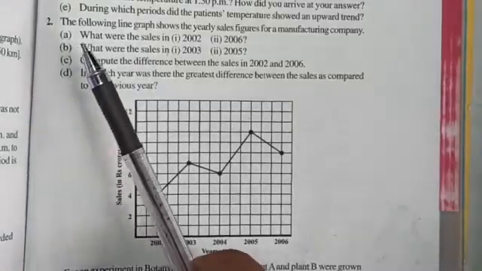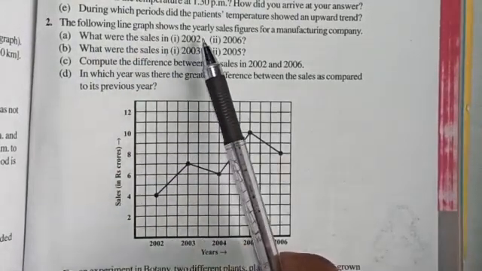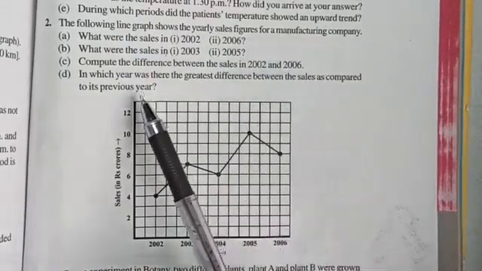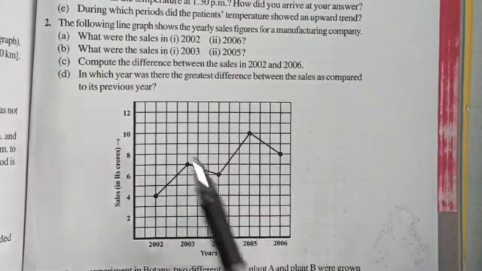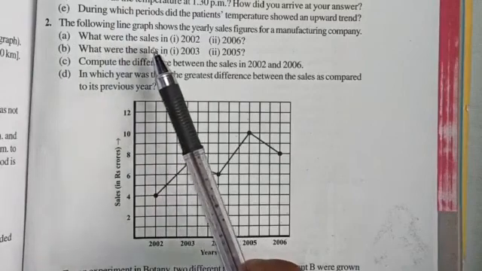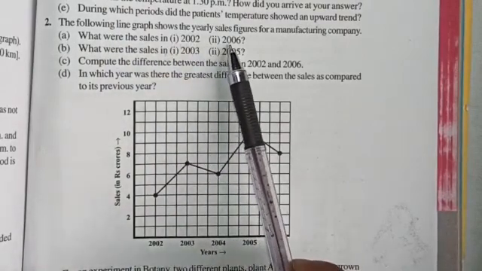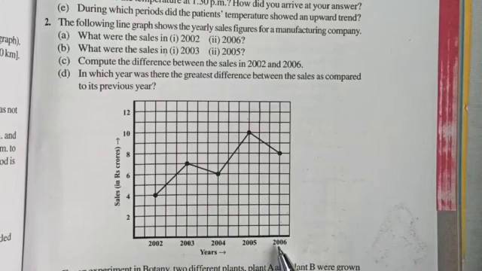Question number 2. The following line graph shows the yearly sales figure for a manufacturing company. So this graph shows the sales figure for a manufacturing company. Now A. What were the sales in (i) 2002, (ii) 2006? So in 2002 and in 2006 we have to find out the sales.